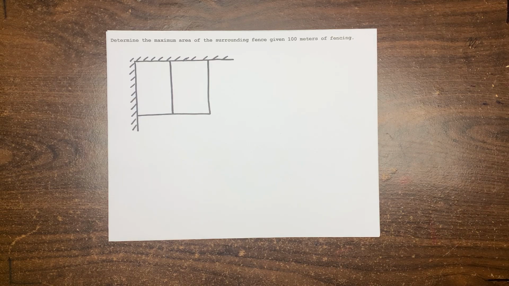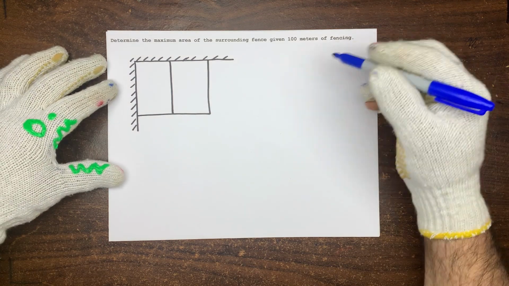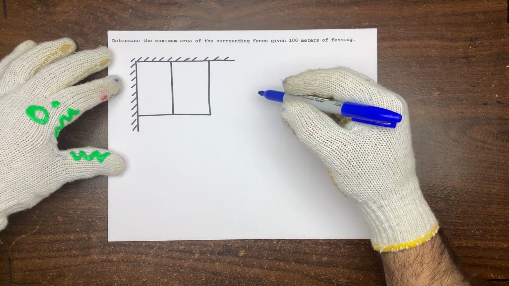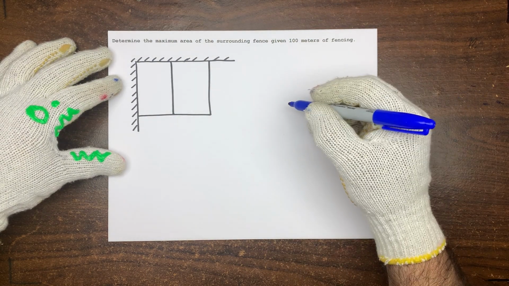Determine the maximum area of the surrounding fence given 100 meters of fencing. Oh, we have two walls here and only this much fencing. We have to define some variables first.